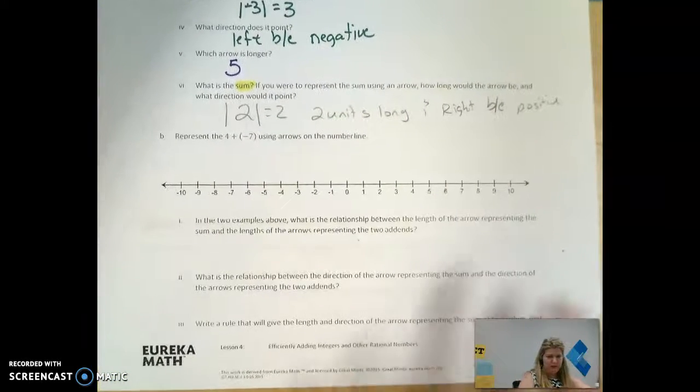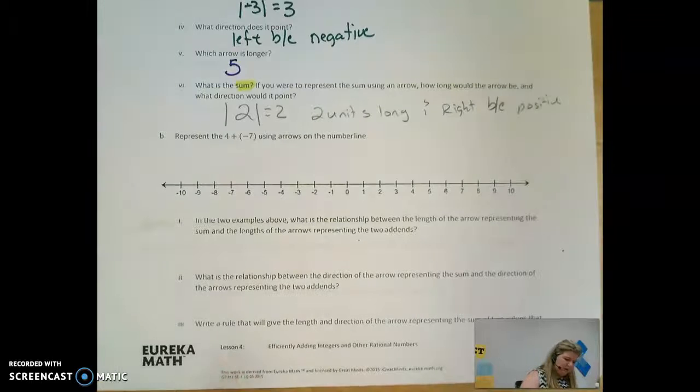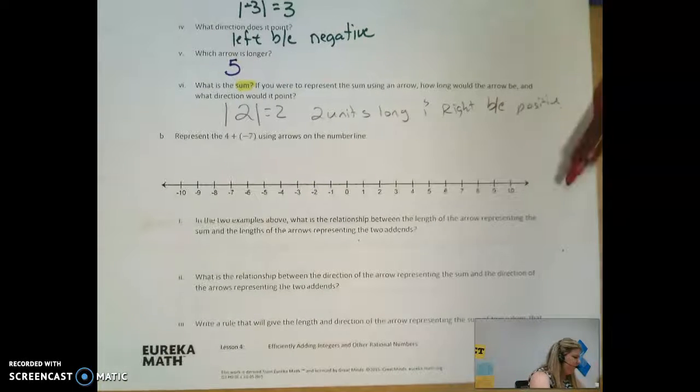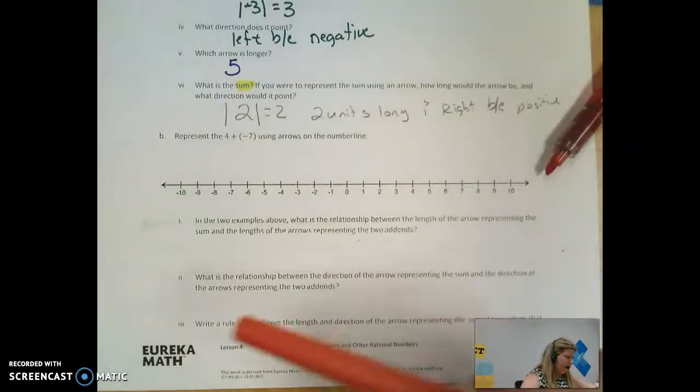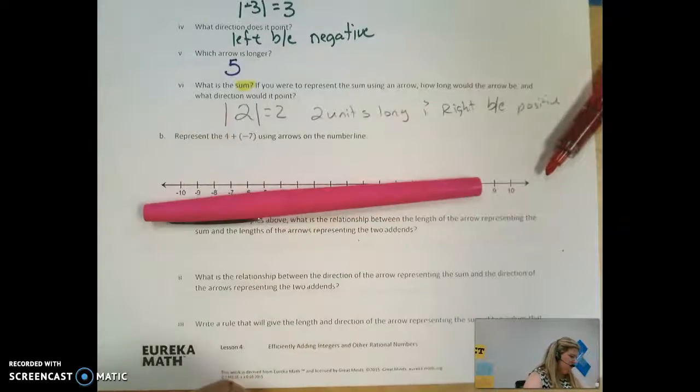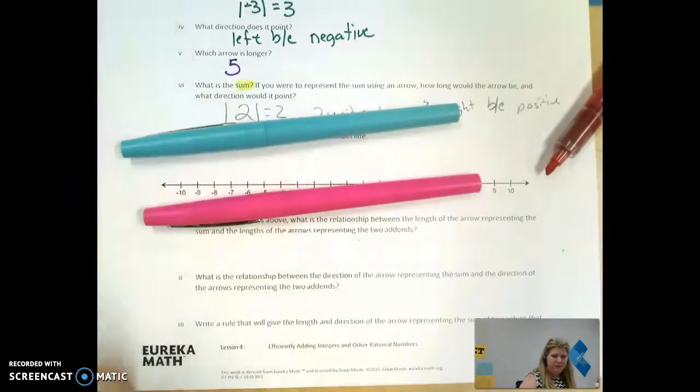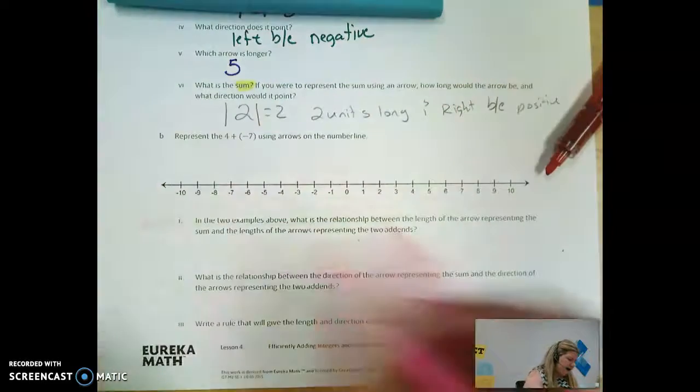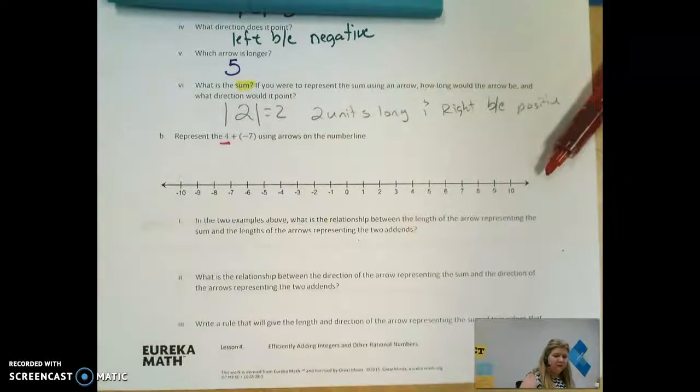Yes, it's beautiful. All right, so what are we doing now? 4, switch my colors. Use hot pink and Robinson blue maybe today. Okay, 4. That's a positive 4.